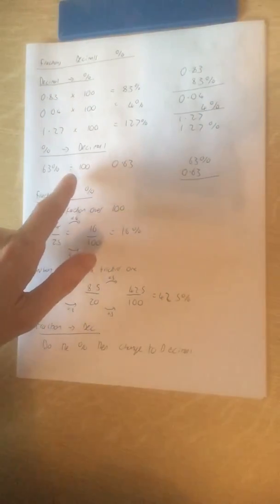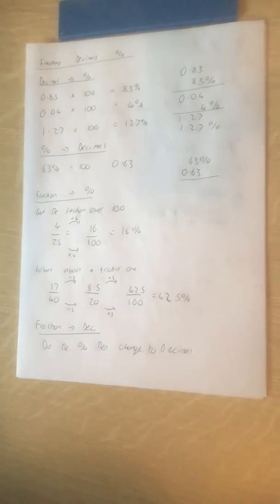63%, we divide by 100, goes down to 0.63. That's how we turn a percentage into a decimal. Rather annoyingly in maths, we have decided to do the opposite thing when we want to reverse the process.